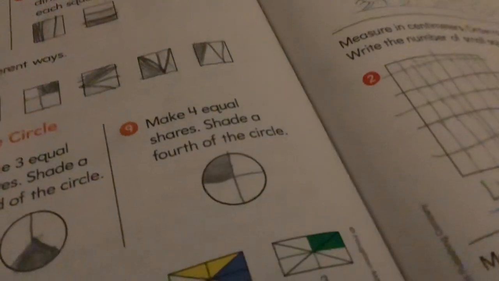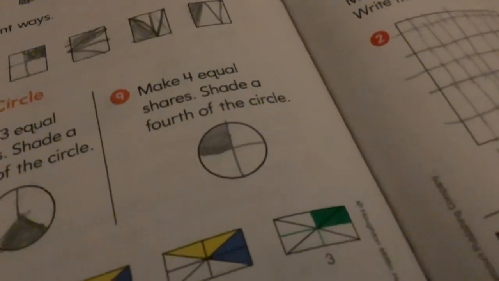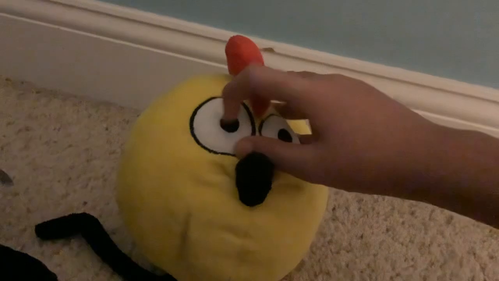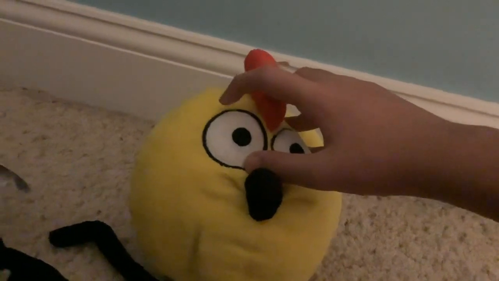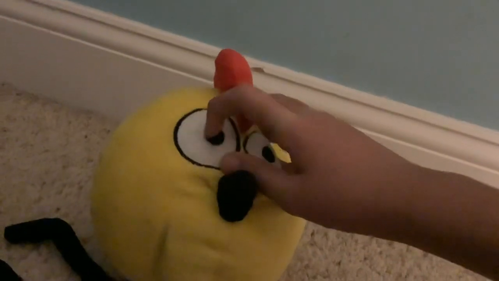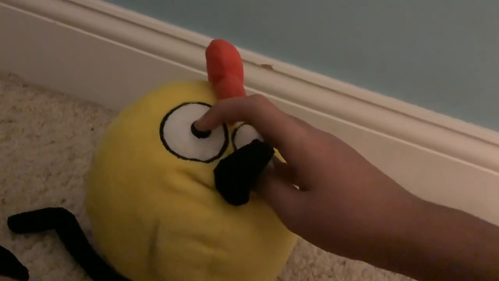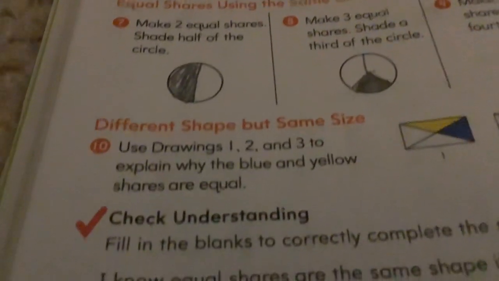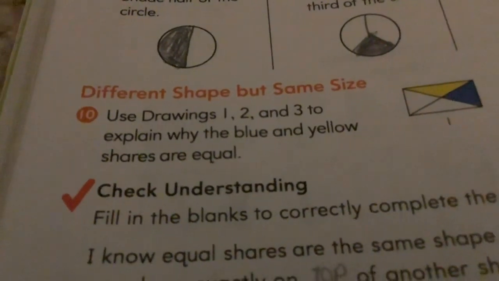Make 4 equal shares, shade a fourth of the circle. This is 1/4 of the circle, right? Yep. A fourth of our eyes is this. 2/4 is this, 3/4 is this, and all 4/4 are this. So that's 1 whole eye again. Different shape, but same size.